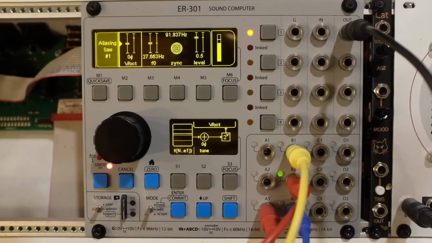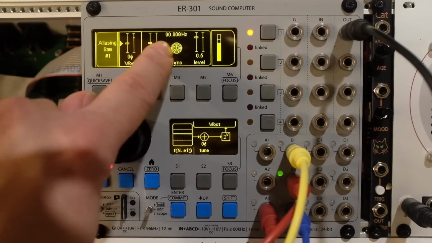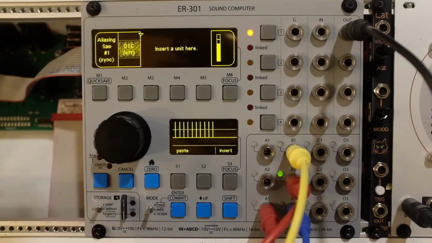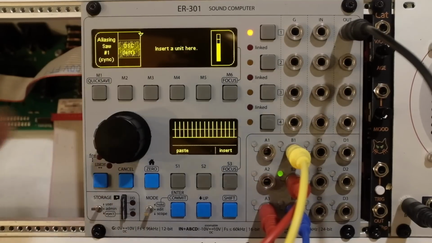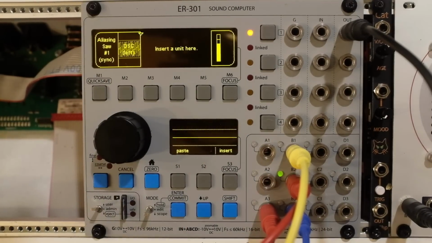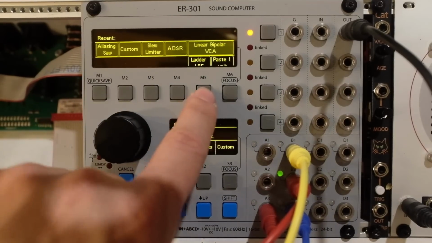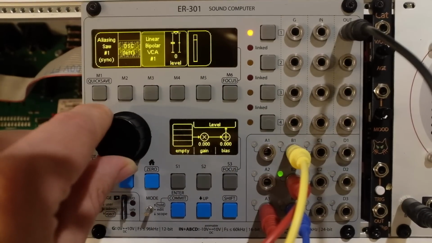Awesome. So that's working. How do we control the on-off state of this signal? All we have to do is go into the subchain, and we just need to be able to block this signal. So what can we use to block a signal? We can use a VCA. So I'm going to add a VCA here. Our signal is now blocked.